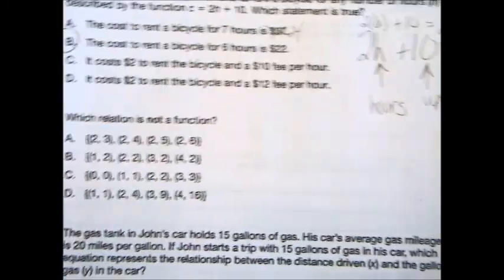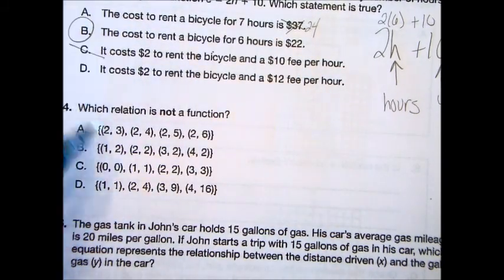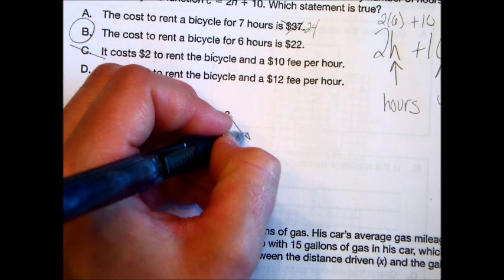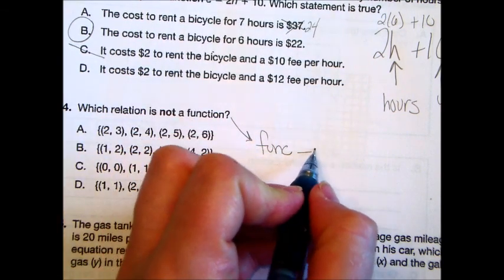Letter C has these two things switched. That's not very nice, is it? And letter D is just wrong. Okay? What relation is not a function? So, the definition of a function means the x's don't repeat.